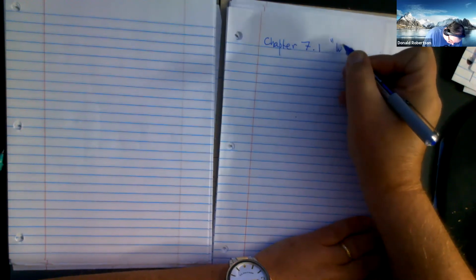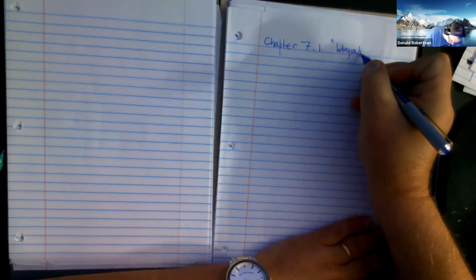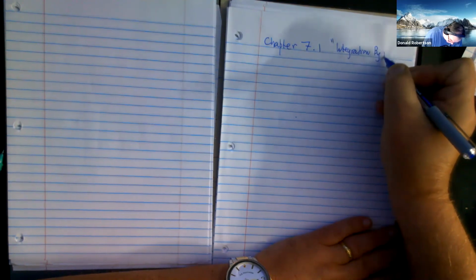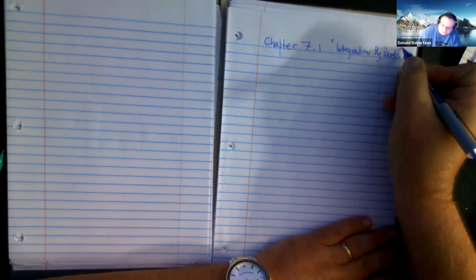So we're moving on to our next topic, and that is going to be called integration by parts. I'm trying to find what the number is because I can't remember. It is a new chapter. We have finished chapter 6. We're doing a new chapter, chapter 7, in particular chapter 7.1, and it's going to be called integration by parts. Okay, so what's this about?